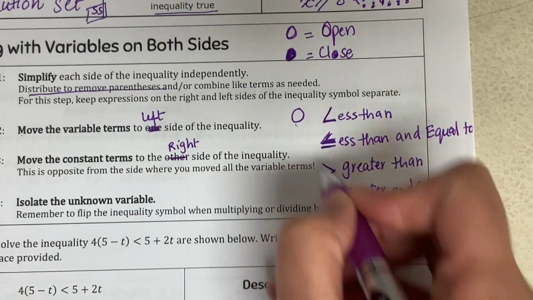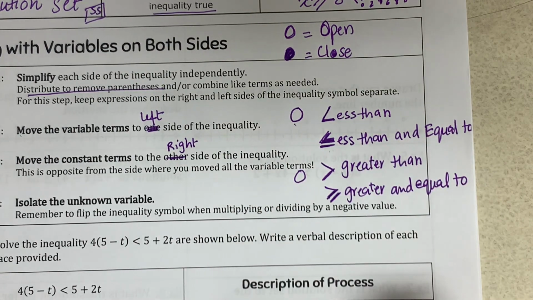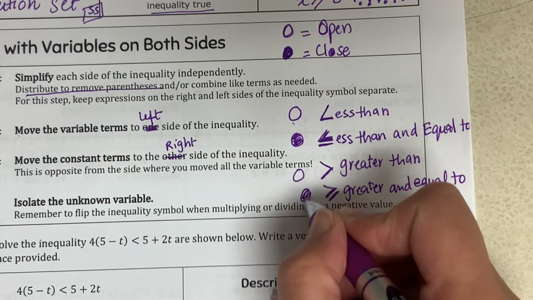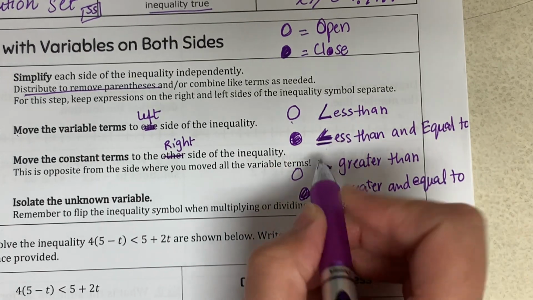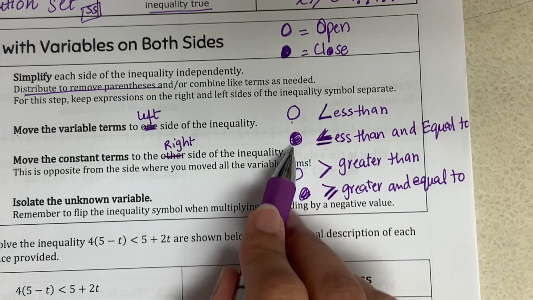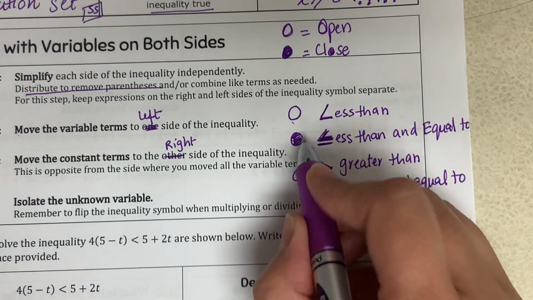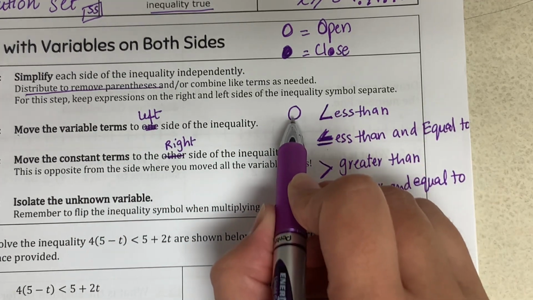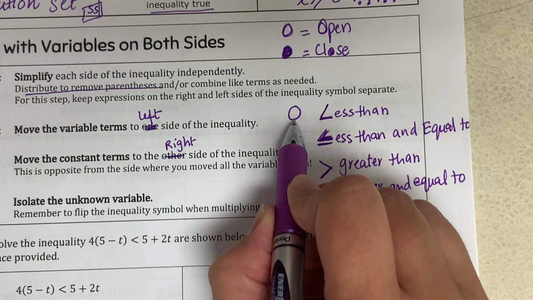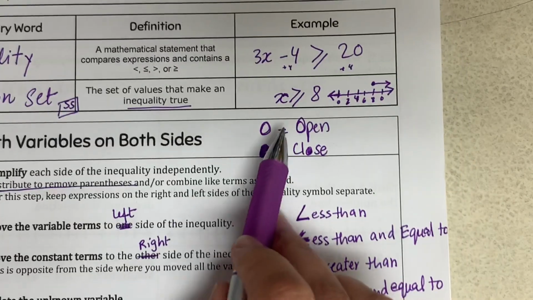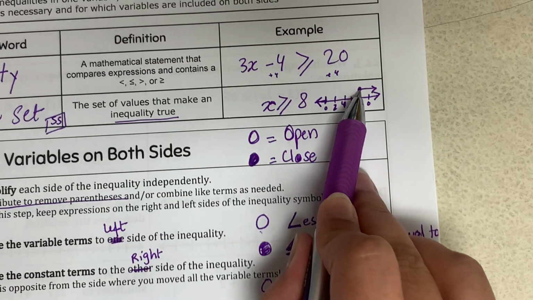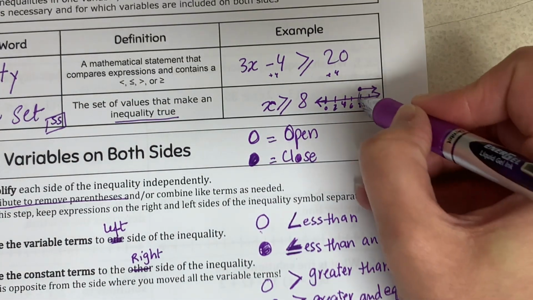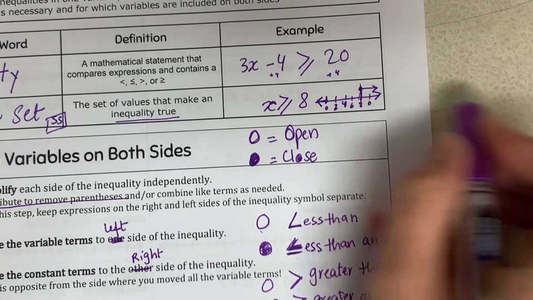Now open circles are used where you do not have an equal sign, and a closed circle is used where you have an equal sign. If you have that equal sign, the closed circle is used because that means this number is part of your answer. And if it's an open circle, that means this number is not part of your answer. So over here, if you notice, I drew the closed circle because I have an equal sign. That means 8 is also my possible answer.